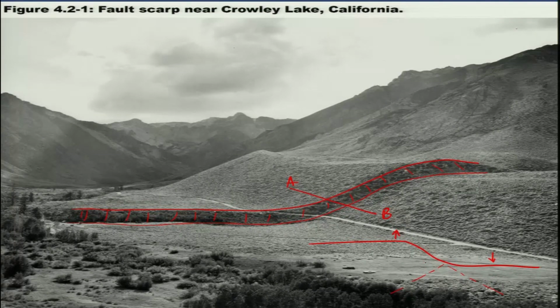So, in this case, if this block has moved down and the fault is dipping like this, then this becomes a normal fault, and in this case, if I say that case 1 is your normal fault and case 2 is your reverse fault. So, as I told, depending on the users, one can classify the faults. Okay.